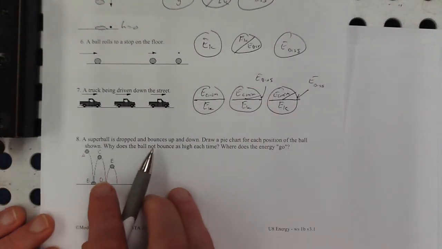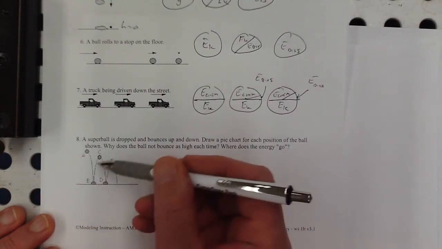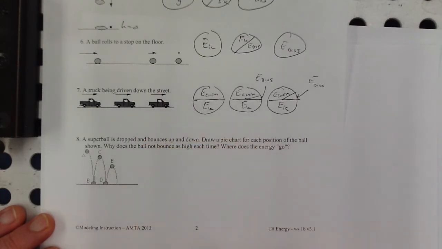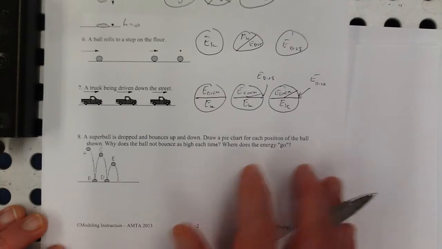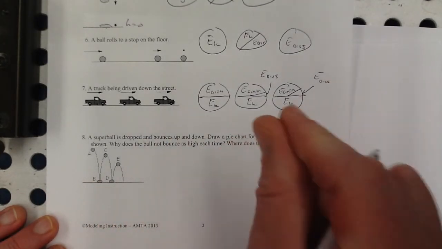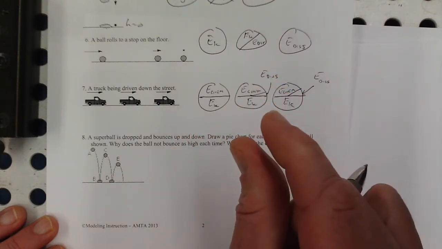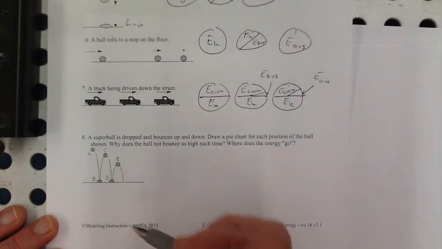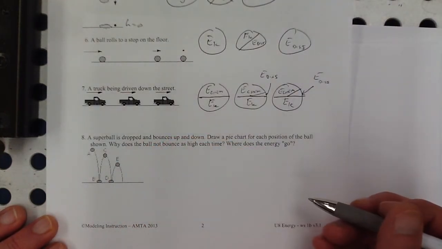And last one. A super ball is dropped and bounces up and down, and you can see that it keeps bouncing to lower and lower peaks. Where does the energy go? Well, it's dissipated in the form of the energy it takes to compress the ball, and the little bouncy noise it makes. That's also some dissipated energy.